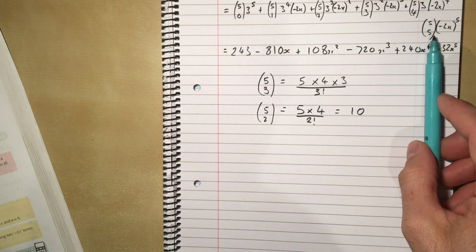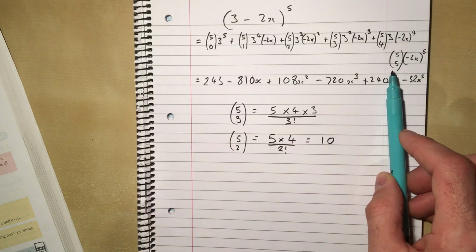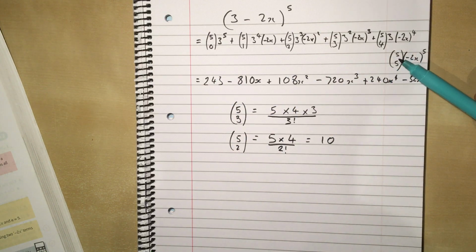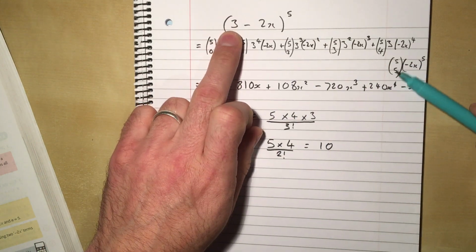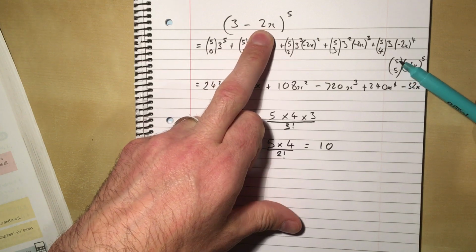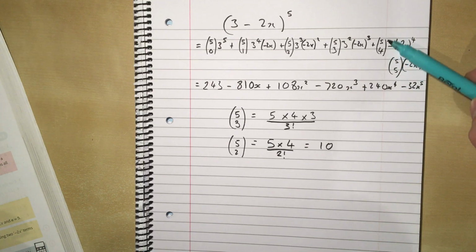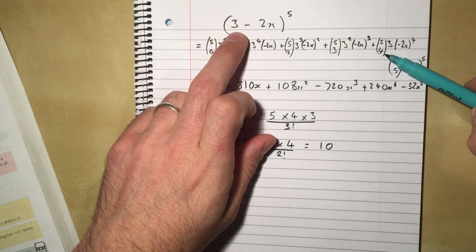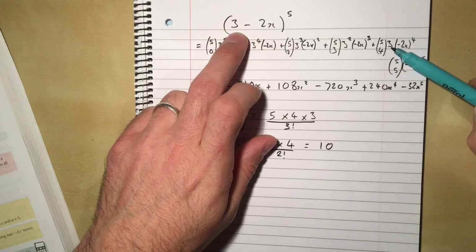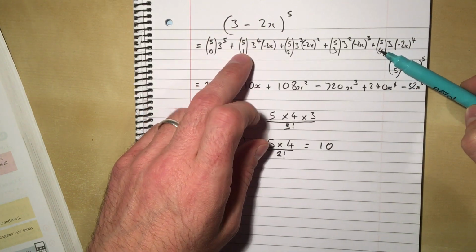You can also remember that 5 choose 5, well, that's going to be the same as 5 choose 0, isn't it? If we're picking the 3 out of 5 of the brackets, we're picking the minus 2x out of none of the brackets. So 5 choose 5 is going to be just a 1 again, okay? And 5 choose 4, if we're picking the minus 2x out of 4 of the brackets, we're picking 3 out of 1 of the brackets. So 5 choose 4 is the same as 5 choose 1, which is 5.